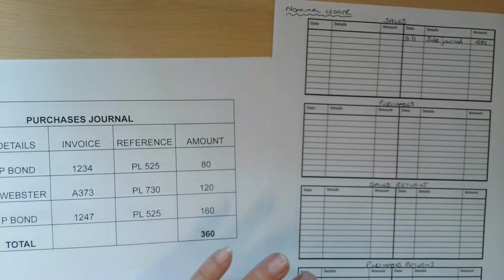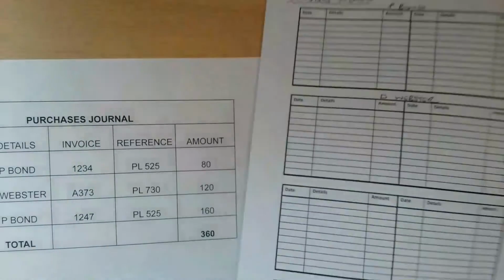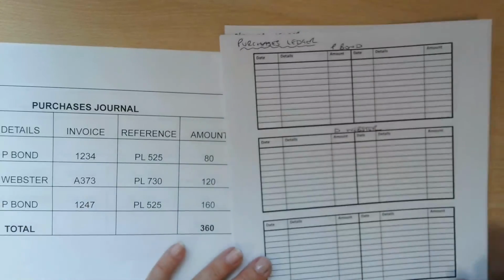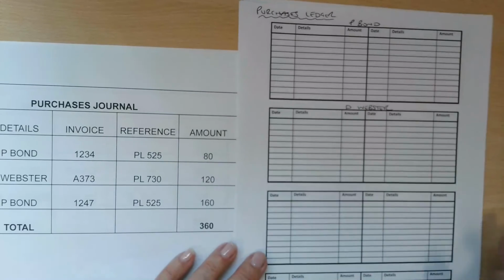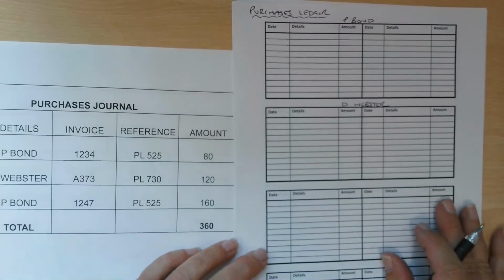So we're now going to look at posting the purchases journal. So here's a purchase ledger that I set up earlier, and as you can see, all it is is a sheet of T account paper just been headed up purchase ledger. In real life, this would be a folder that would contain all the accounts for the suppliers.